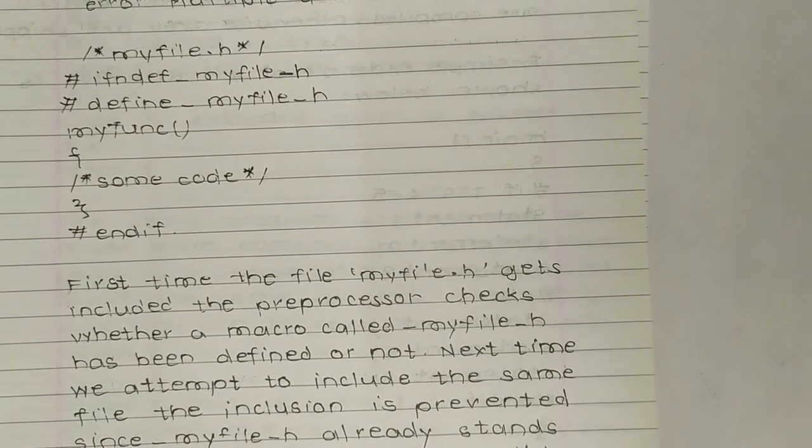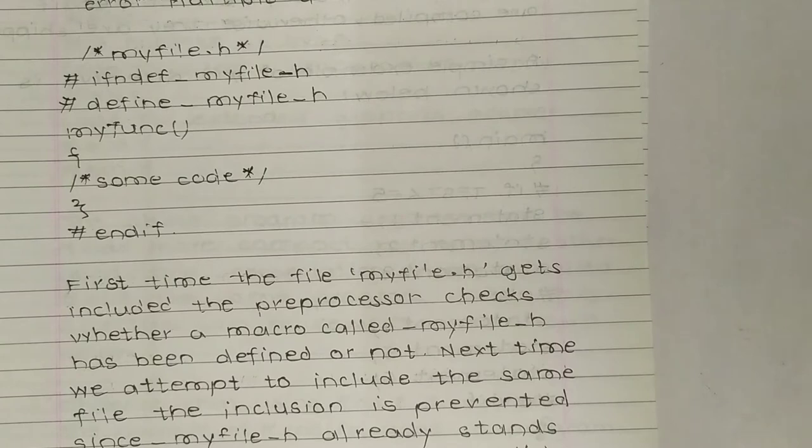Myfile.x: #ifndef __MYFILE_H, #define __MYFILE_H, myfunc() { some code }, #endif. The first time the file myfile.x gets included, the preprocessor checks whether a macro called __MYFILE_H has been defined or not.